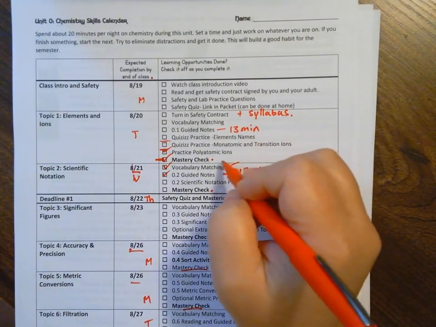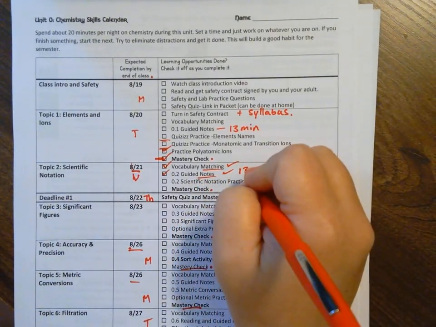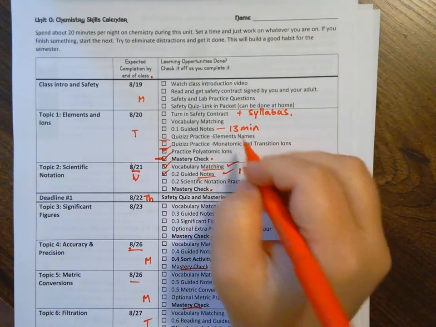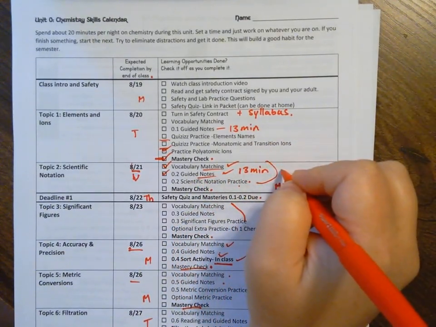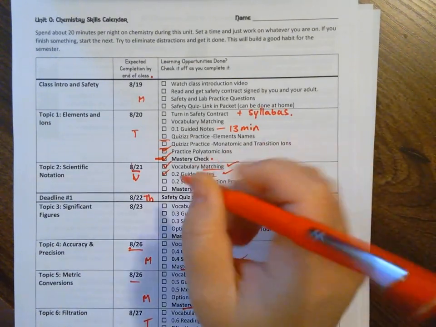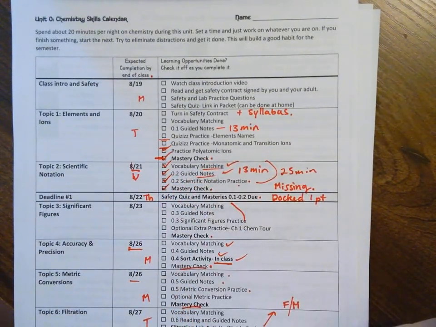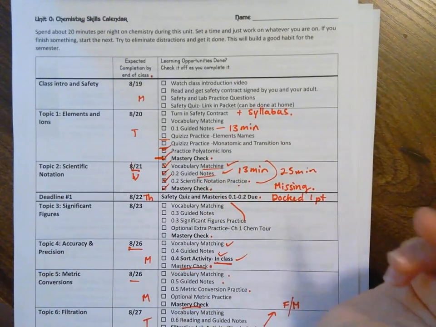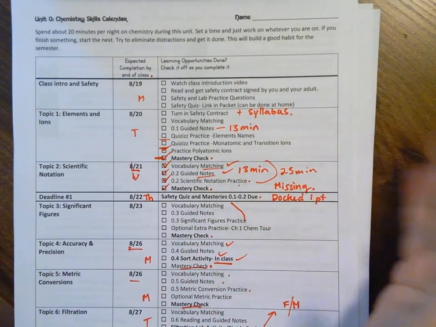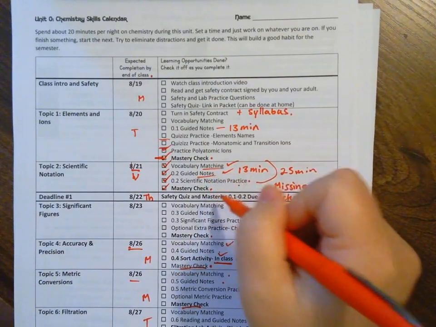So in 20 minutes, I should easily be able to get through vocabulary and my guided notes and probably do a little bit of the practice. That would be a good 20 minutes, maybe 25 minutes for all of that. So that in class the next day, I'm finishing this and doing my mastery check. Okay? I'm not going to say specifically which things you need to do as homework. You need to spend 20 to 30 minutes on chemistry, doing the next things on your list.